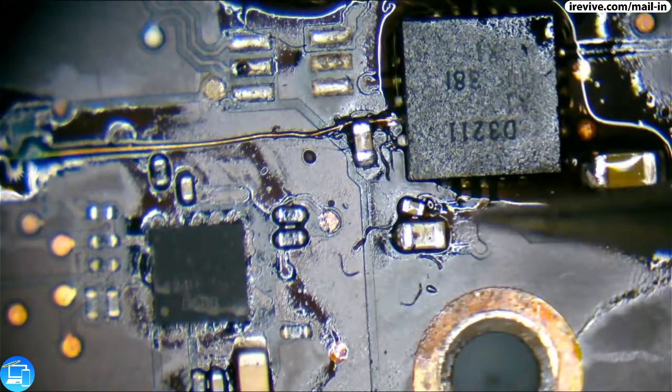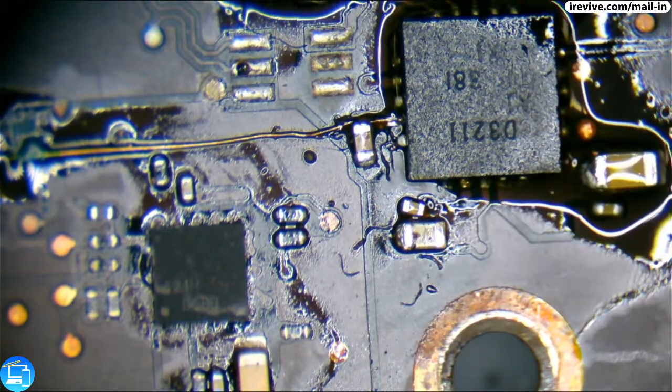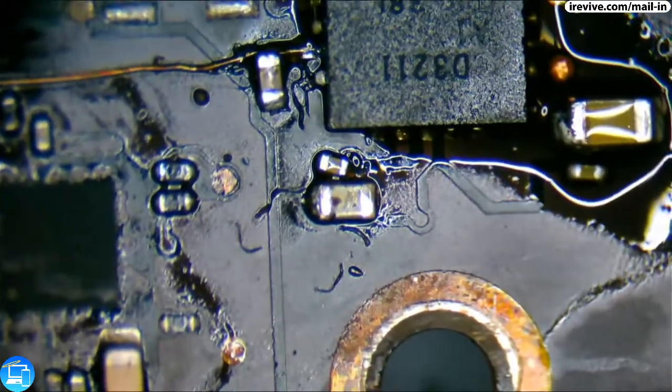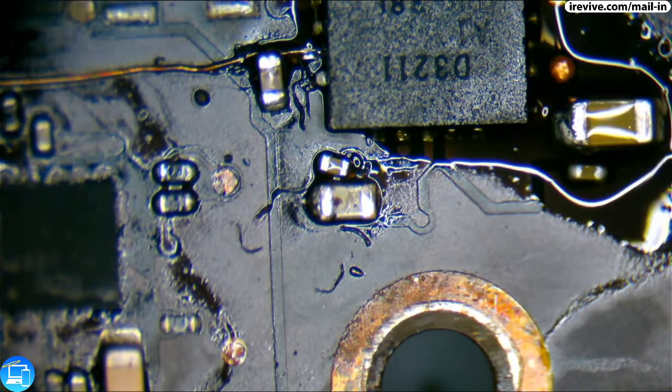Now, last thing we have to do is just kind of run a little jumper wire from this end of the capacitor to this end. So for that, I'm going to switch back to my micro pencil.